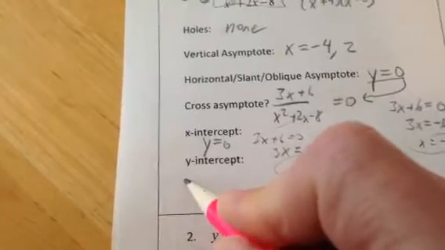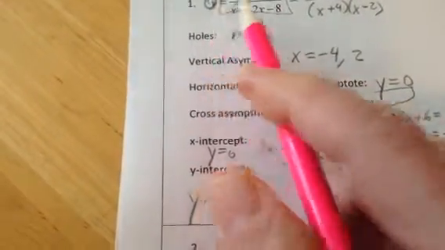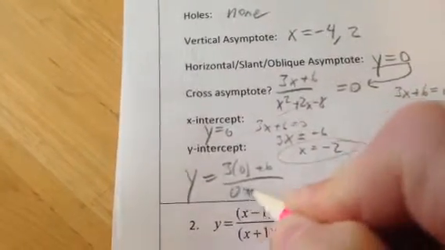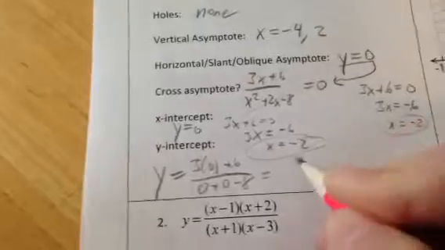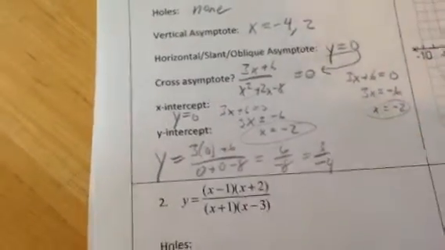And our y-intercept is always where the x equals 0. So if the x is 0, the y is going to be 3 times 0 plus 6 over 0 plus 0 minus 8, which is 6 over -8, which is 3 over -4.